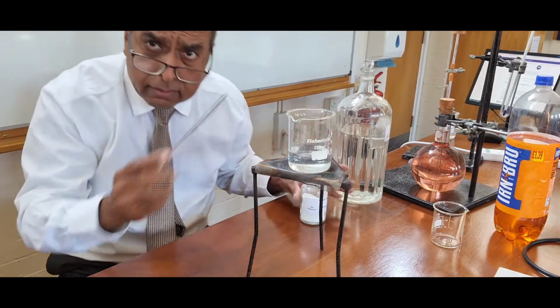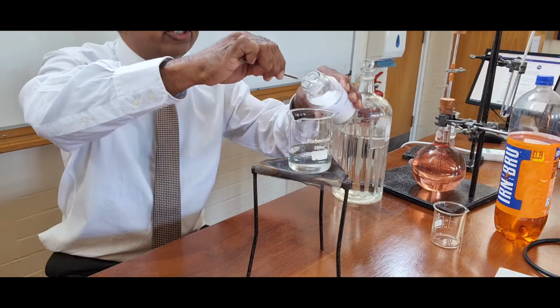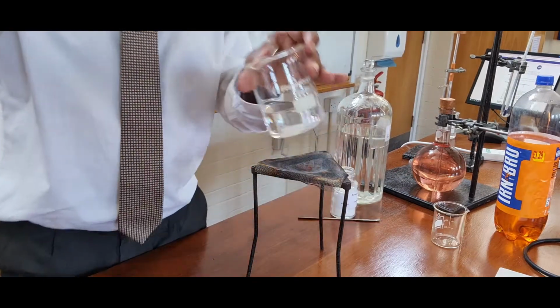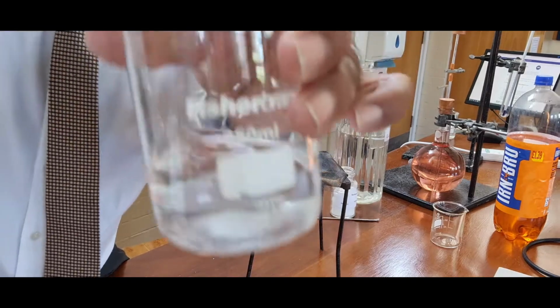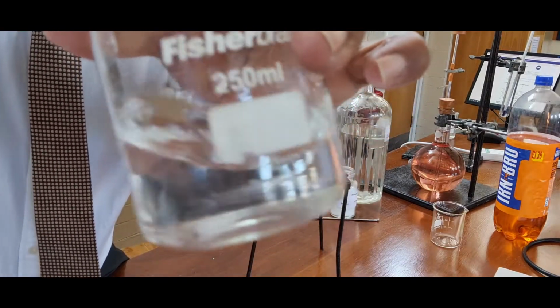And that's salty water. It can dissolve more salt than the amount of salt I put in there because the solubility is more. I've not exceeded the solubility.